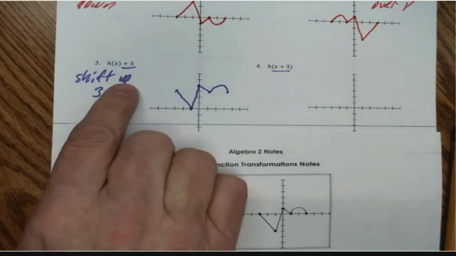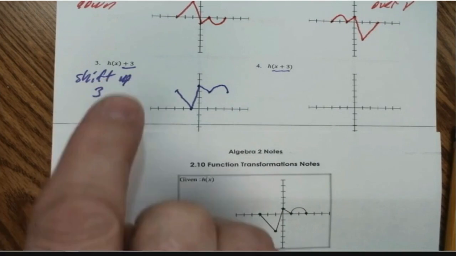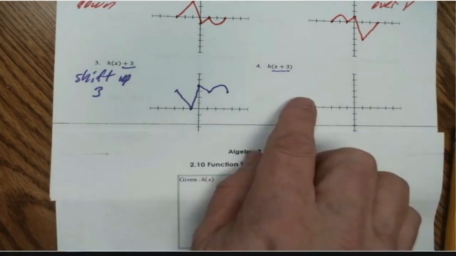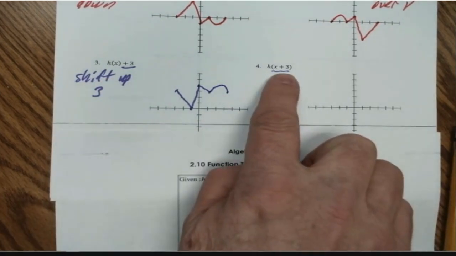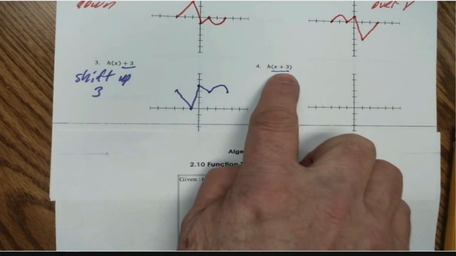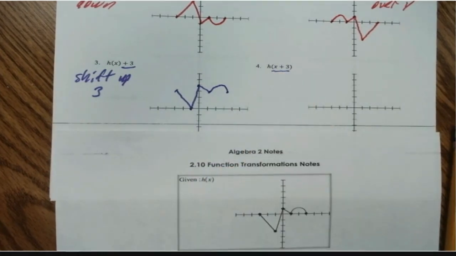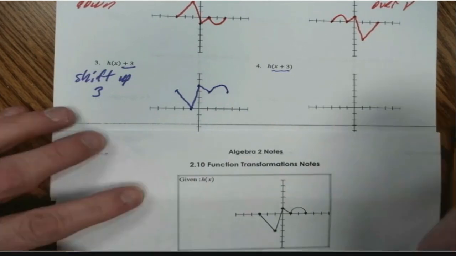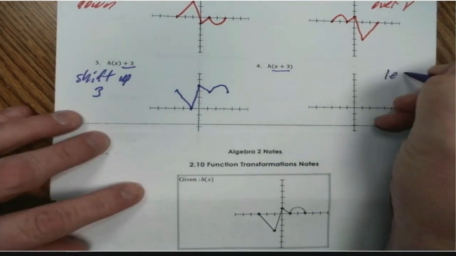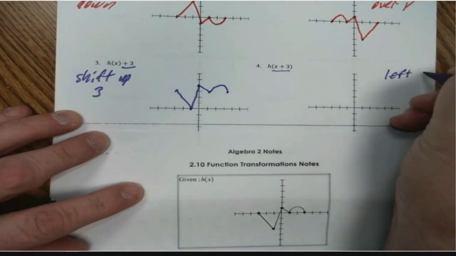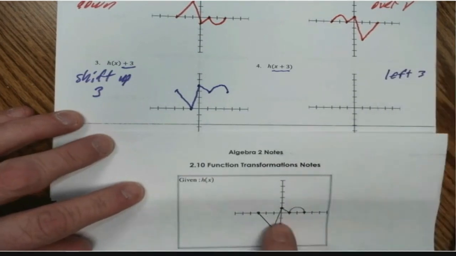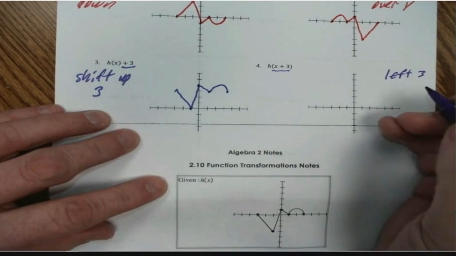Because this, when we put it at the end of the function, that moved it up 3. That shifted up 3. But it's different if we put it inside with the x, inside the parentheses. I'm seeing people shifting left 3, shift to the left 3. Fabulous. Left 3. So we take the original function and we just move it over 3.